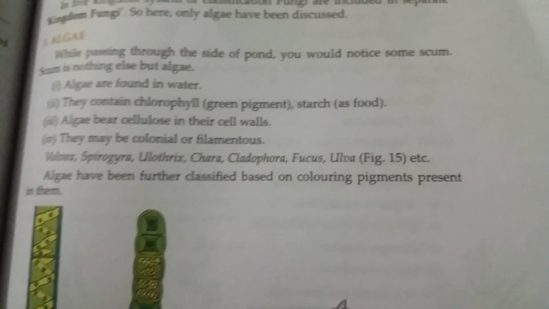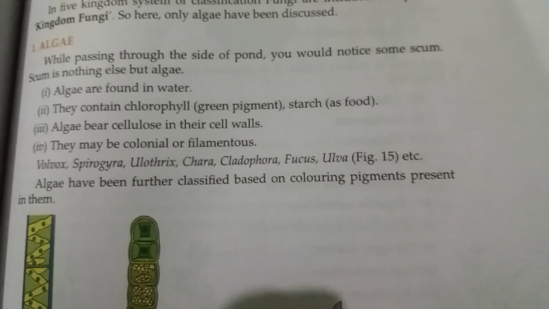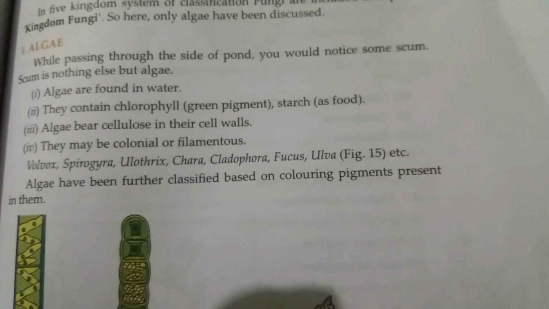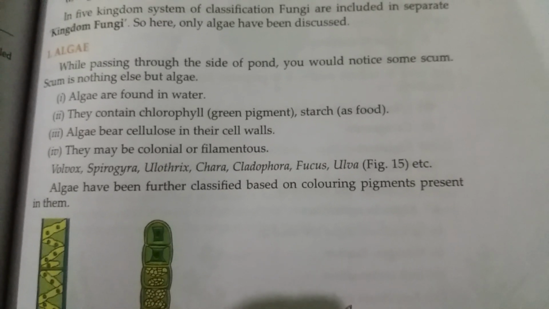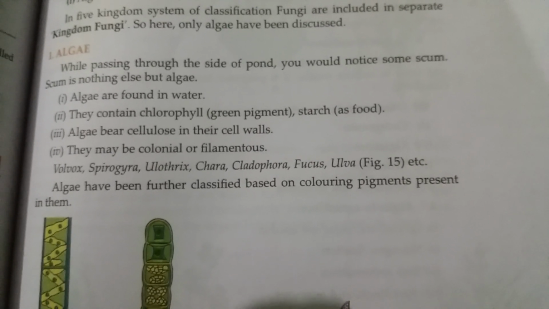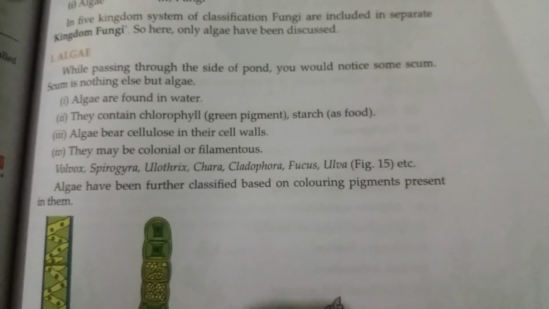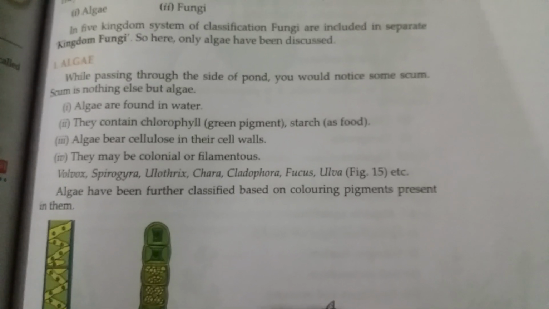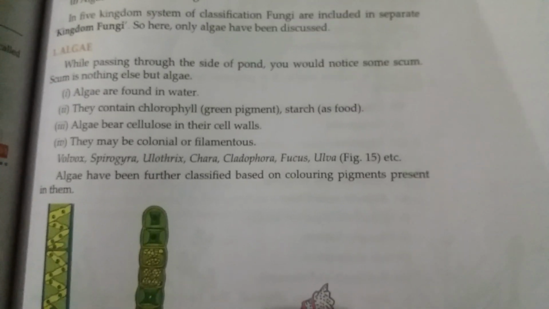Hello students, in the last lecture I told you about the classification of kingdom Plantae. Now we are continuing with this classification. First of all, I am telling you about the characteristic features of Thallophyta. So what are Thallophyta? The plant body is not differentiated into root, stem and leaf, and the body is like a thallus.